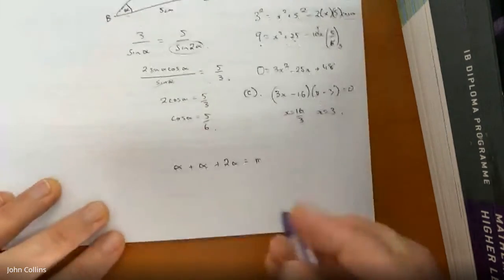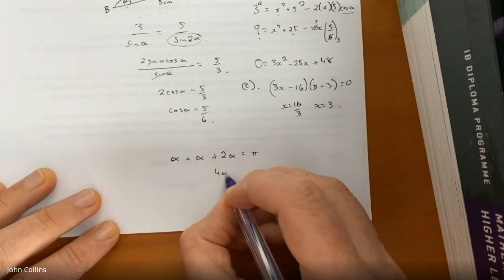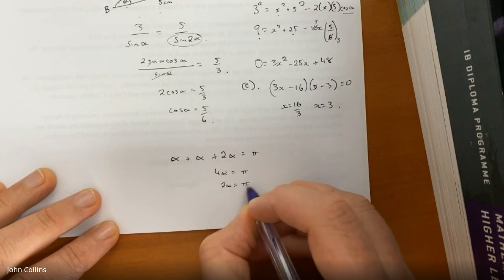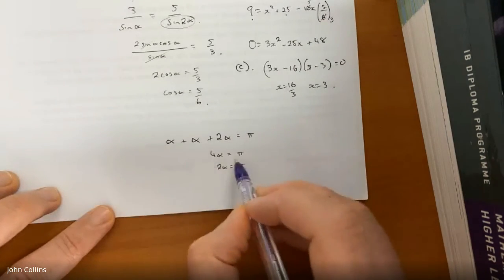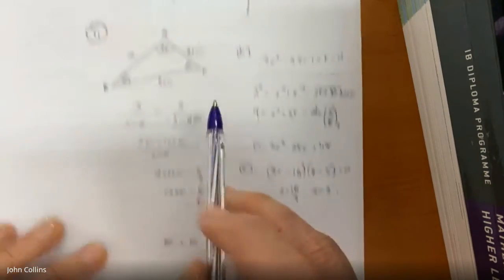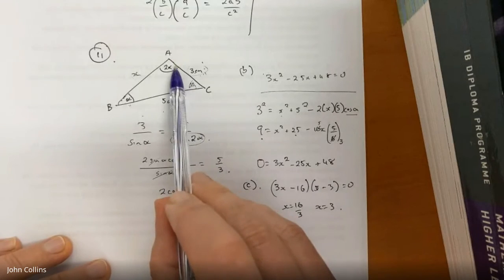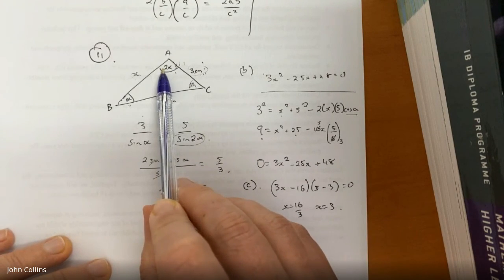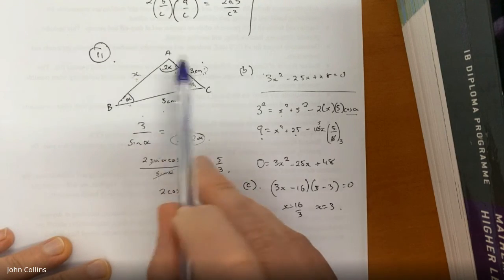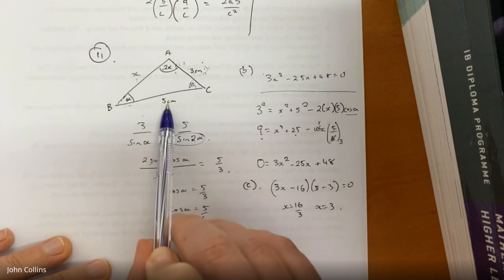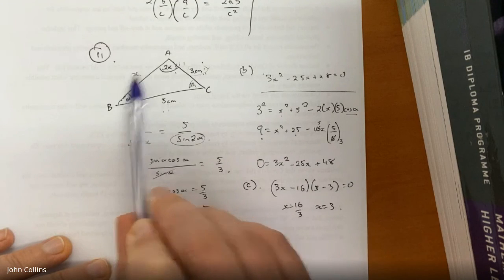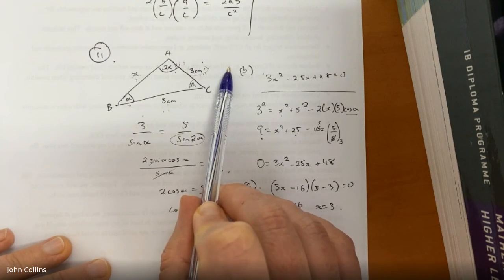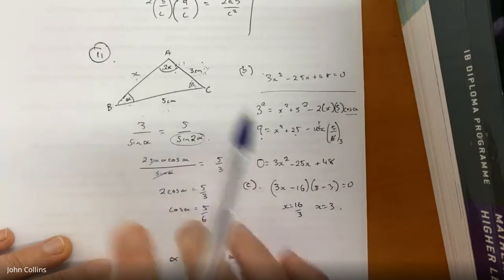Which means that we have 4 alpha equal to pi, which means 2 alpha is pi over 2. In other words, this angle up here would have to be 90 degrees. If it was 90 degrees, therefore, Pythagoras' theorem would apply. 3 squared plus 3 squared, square rooted, would equal 5 squared. It doesn't. 3 squared plus 3 squared is the square root of 18, and the square root of 18 is not 5, because we know that it should be 25.